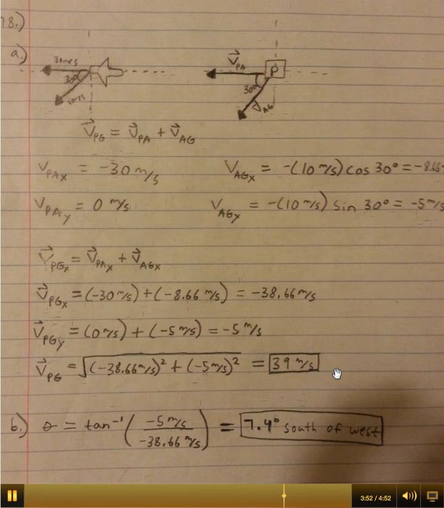And that's how fast it would be if the pilot does not change the heading of the plane, meaning he keeps continuing, then he would be traveling at 39 meters per second relative to the ground.